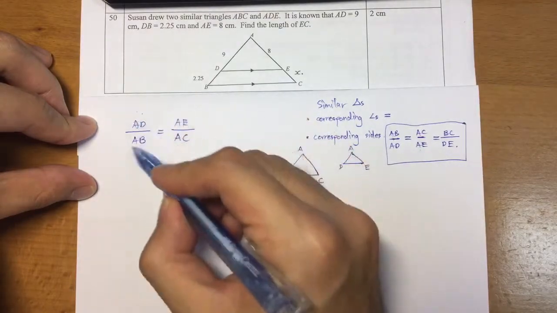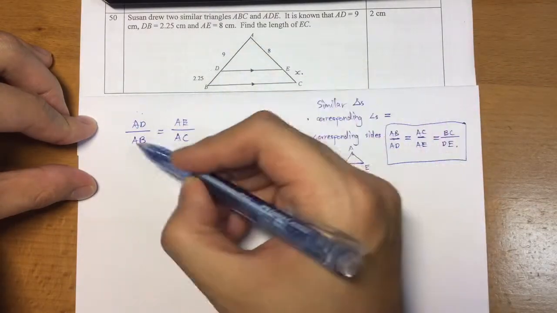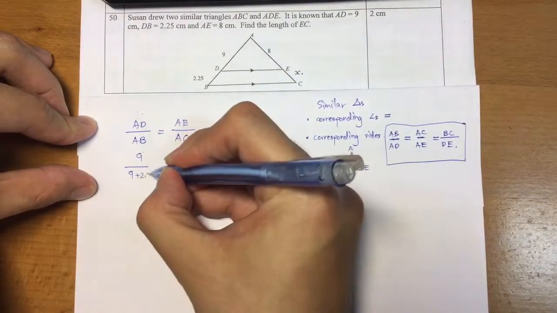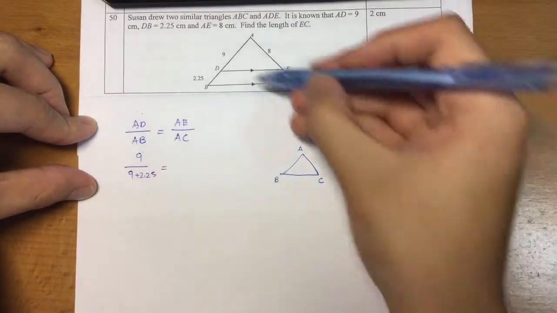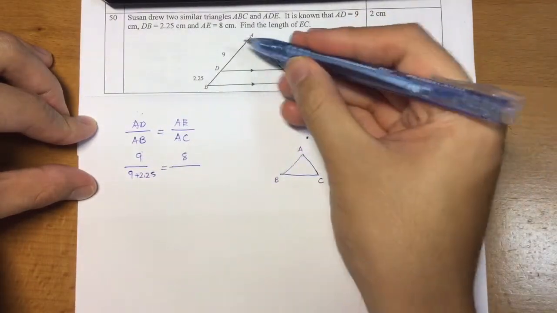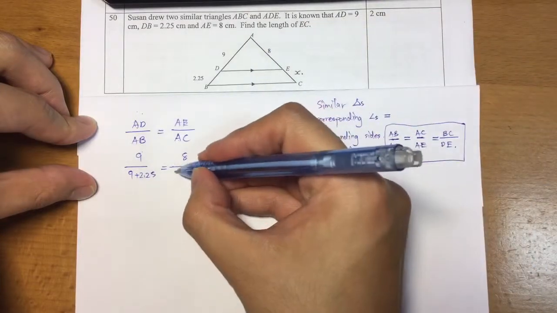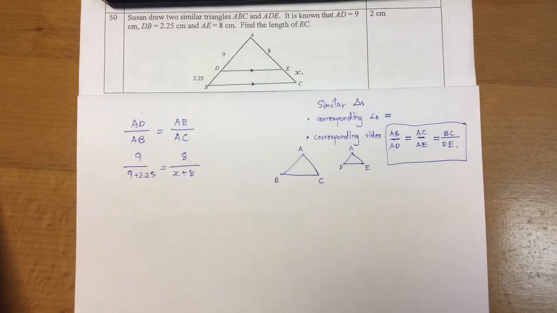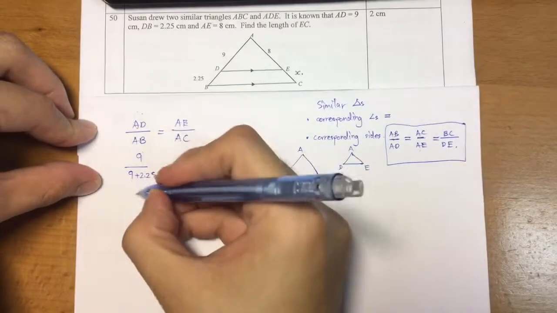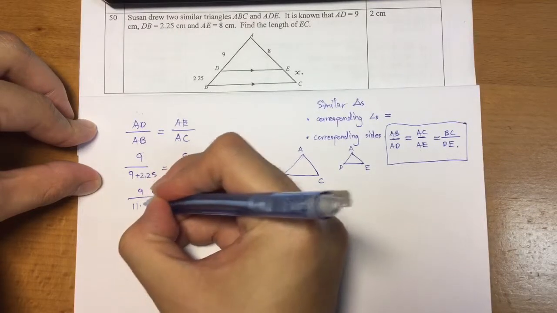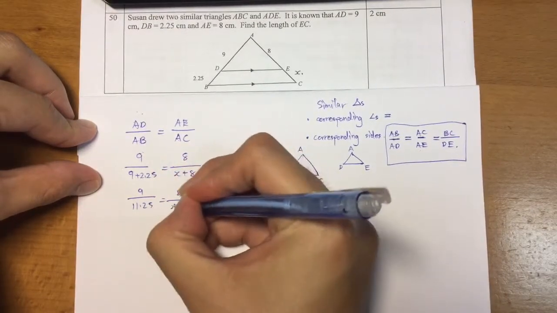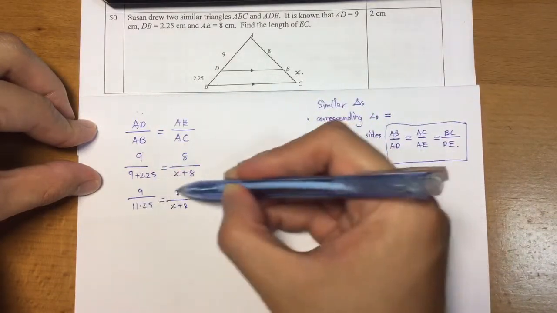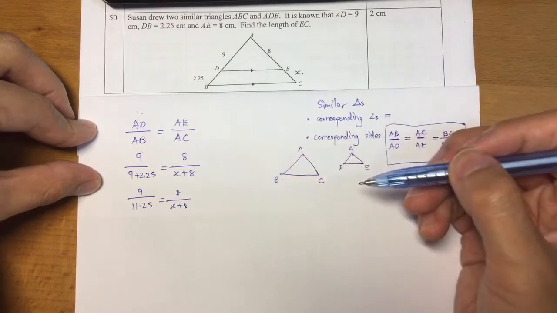So now out of these four things we can put in the numbers. So AD is a value of 9 over 9 plus 2.25, whatever the value is, equals 8 over the whole length of AC, which is X plus 8. So using your calculator, what we're going to get here is basically 9 over 11.25 equals 8 over X plus 8. So what do you notice? This helps us come to an equation that will eventually help us solve for X.